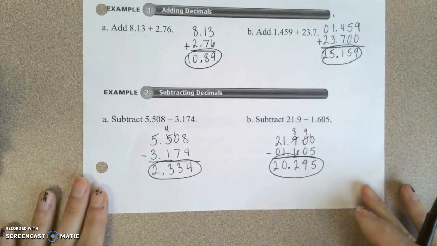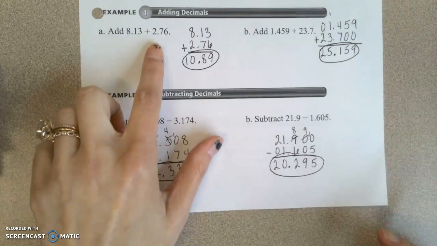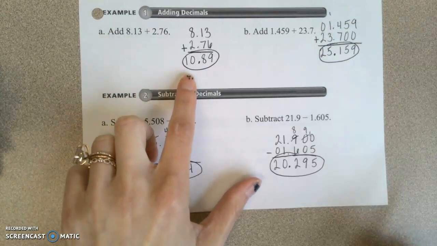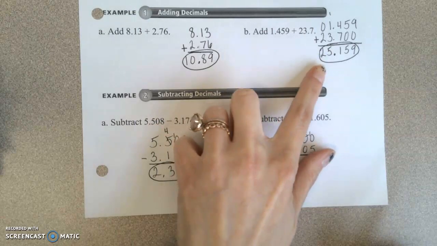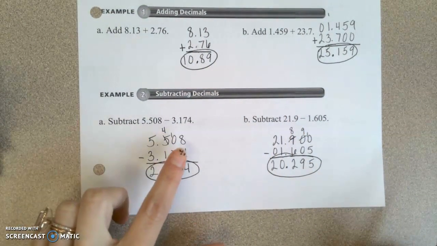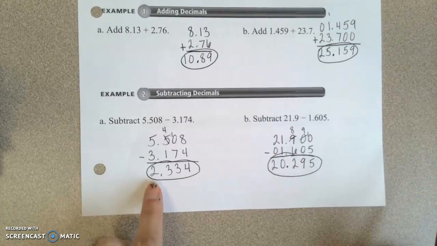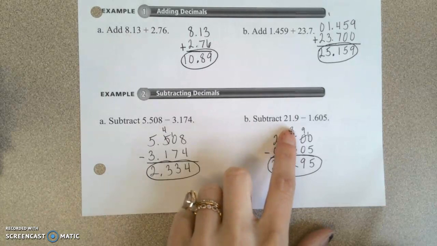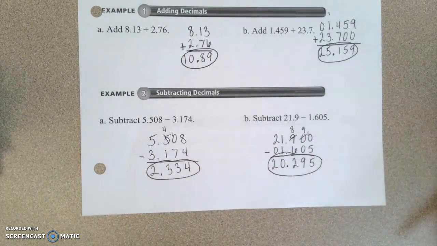And then you may want to check for reasonableness on all of these. I have a number close to 8, a number close to 3. My answer should be close to 11. A number close to 1, a number close to 24. Answer should be close to 25. This is close to 6, this is close to 3, so 6 minus 3, this should be close to 3 as well. And then this is close to 22 and close to 2. Answer should be close to 20.